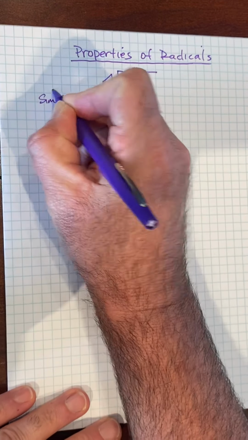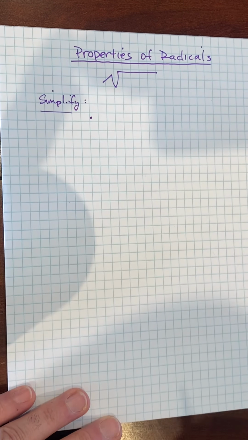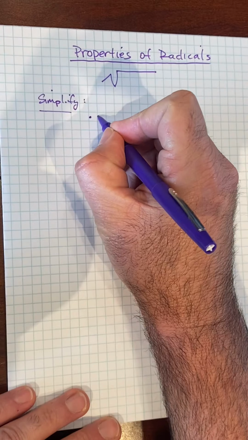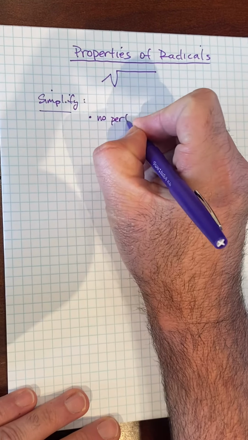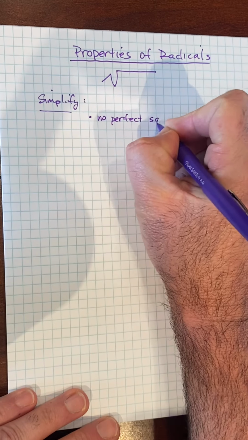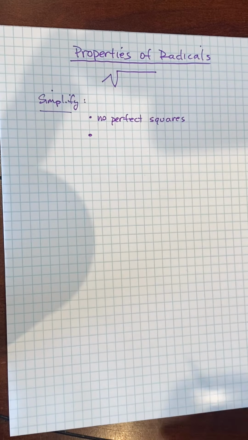To simplify a radical, number one, we can't have any perfect squares left inside the radical. No perfect squares. Just like when we simplify a fraction, we can have no common factors. When we simplify a radical, we can have no perfect squares.